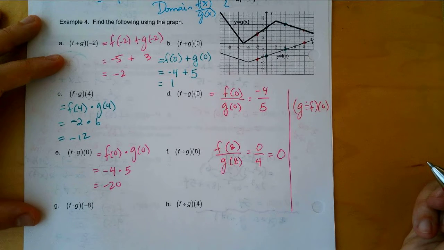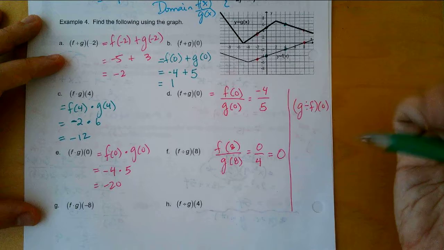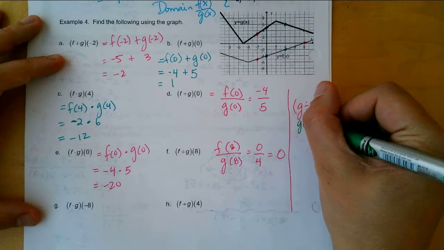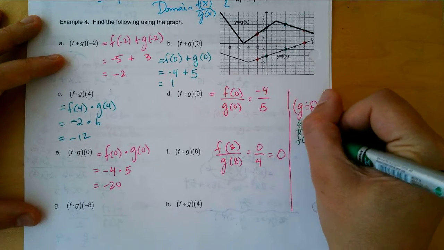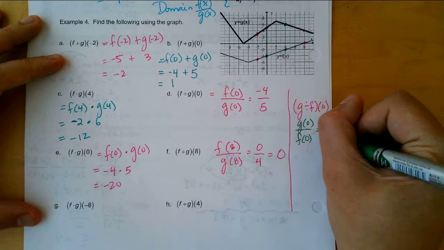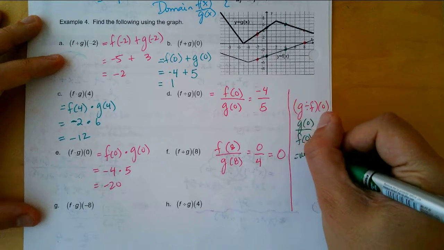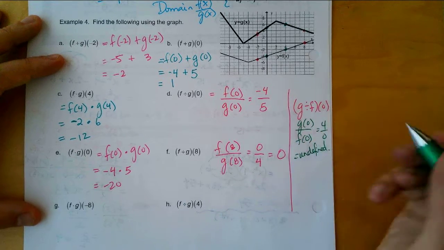Now, what if I wanted to find, could I find g divided by f of 0? Does that order matter? That's like a bonus question. That would be undefined because you would have g of 0 divided by f of 0, which would be 4 divided by 0, which would be undefined. That's the difference there. Okay, great.